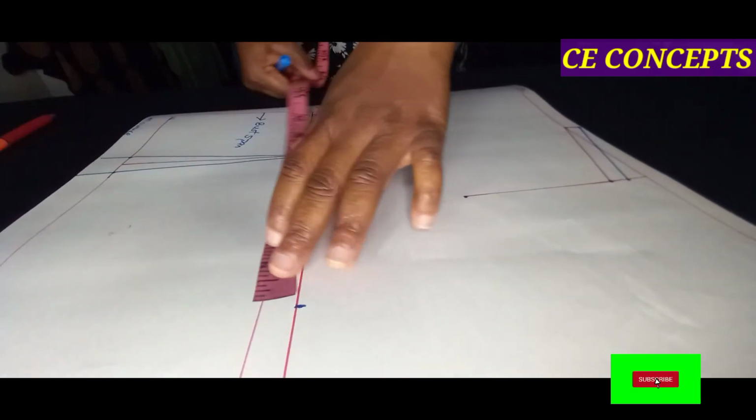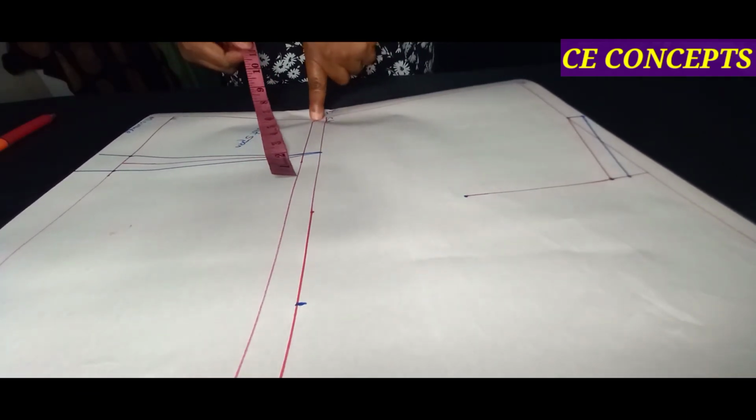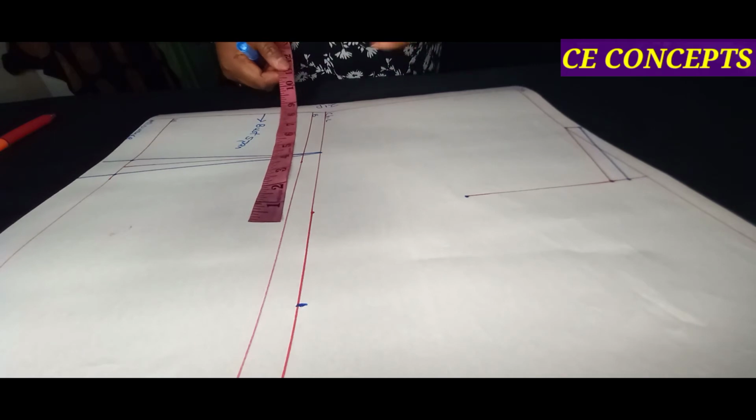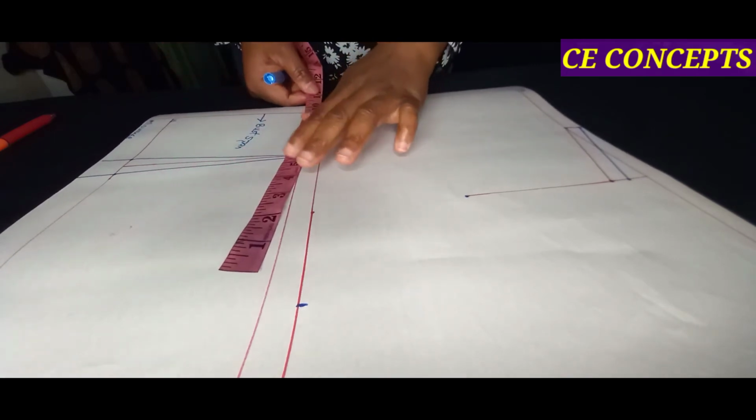That's it. So at the bust area, 1/4 of my bust is 9 inches plus 1 for joining it here. Okay, that's a 10.